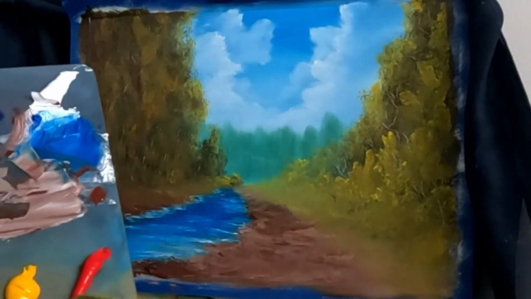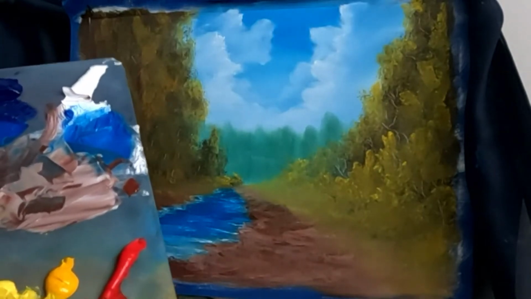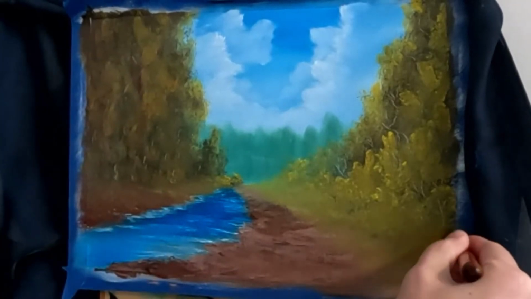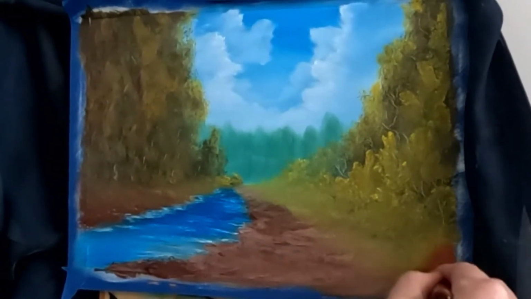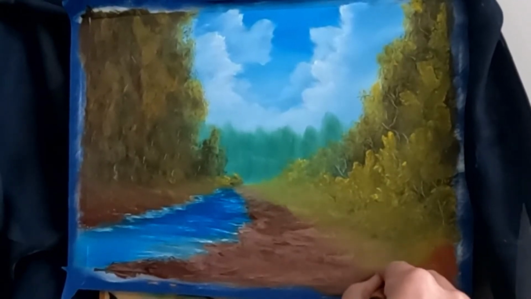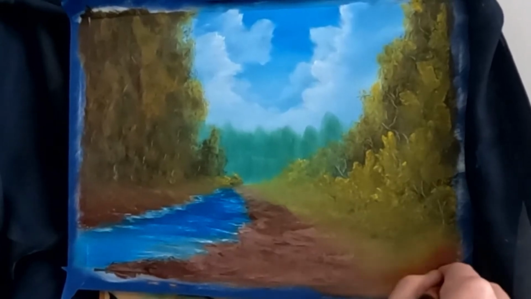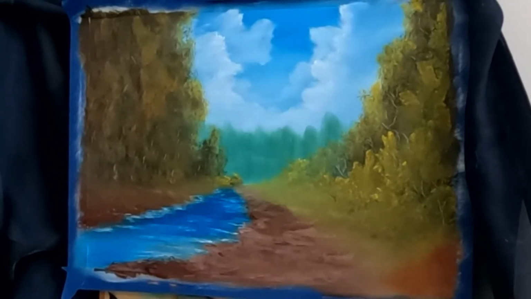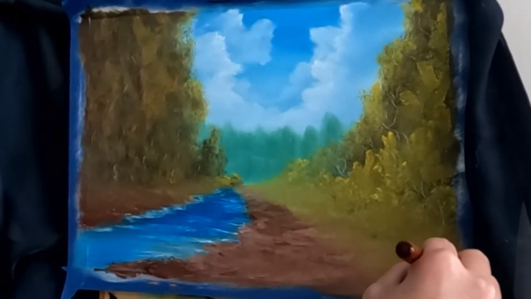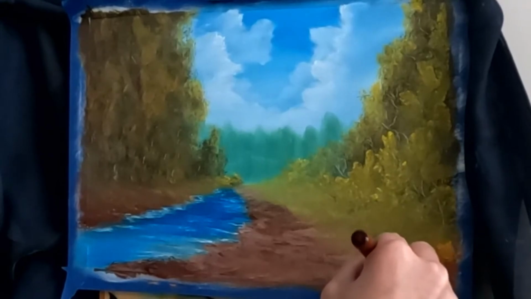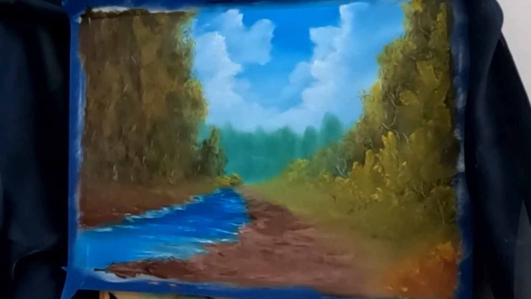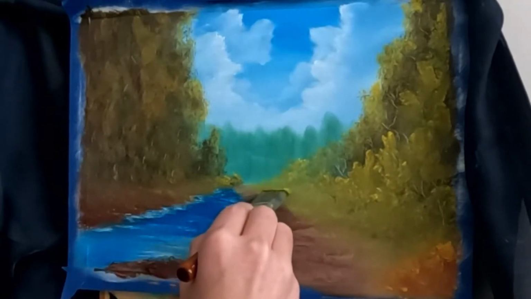Maybe I'll do something a little silly. I'll have a little fireball up here at the front. Which I know you're not supposed to do, but I just want to do it anyway. Touch up this edge here just a little bit.